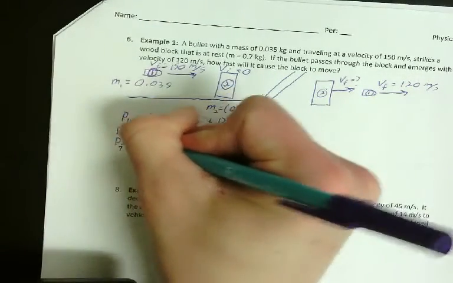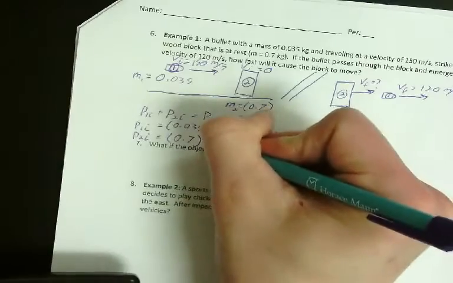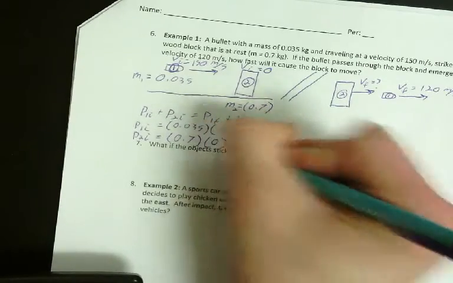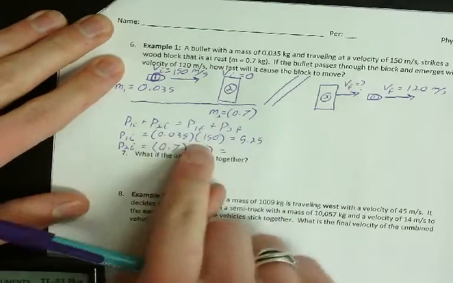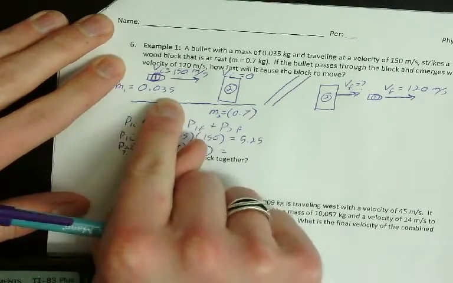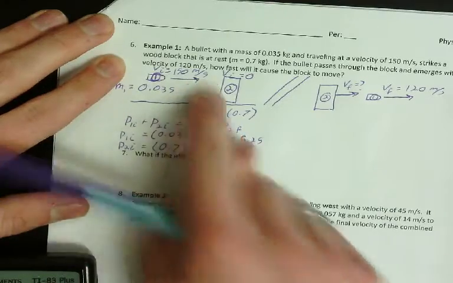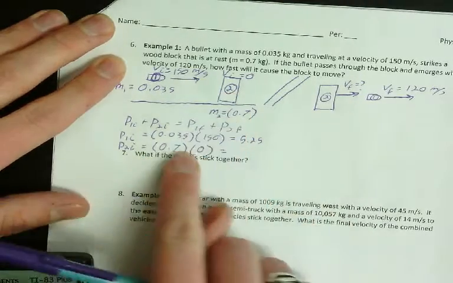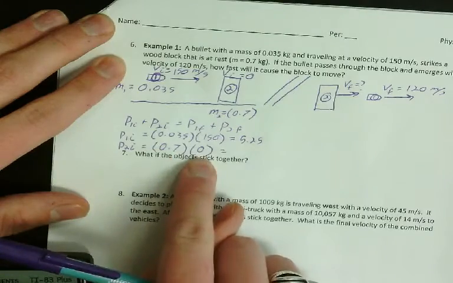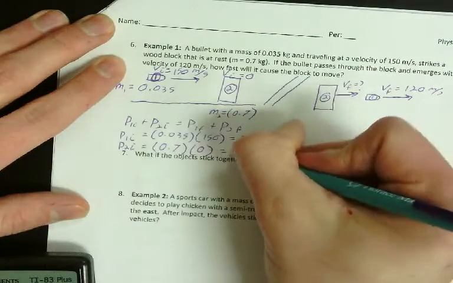P2 initial, mass times initial velocity, 0. And again, if you're wondering where I'm getting these numbers from, they're coming directly from the picture. Mass of 1, 0.035. Velocity initial of 1, 150. Mass of object 2, 0.7. Velocity of object 2 initial, 0. Okay?